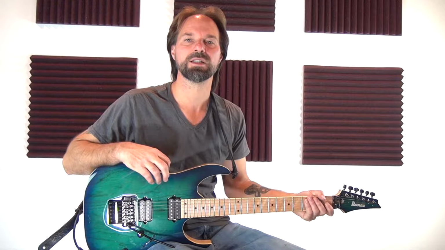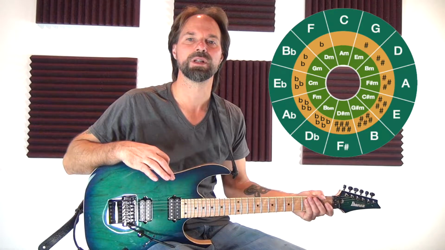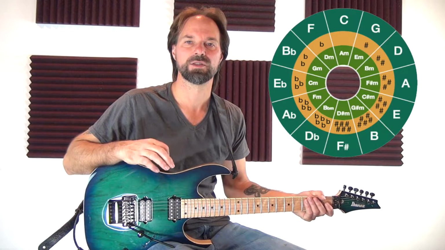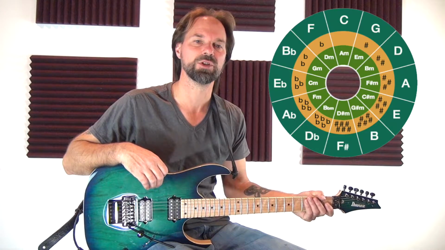So we've got C, D, E, F, and G is the 5. When we count those intervals, we count the note that we're starting on as 1, and we count up until we get to the interval that we want to end with. And in this case, it's the 5, so it's a C to a G.